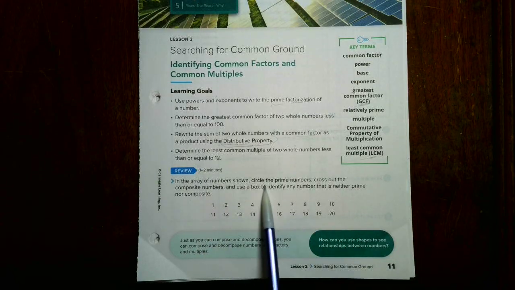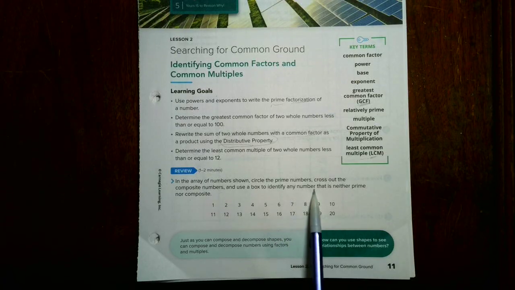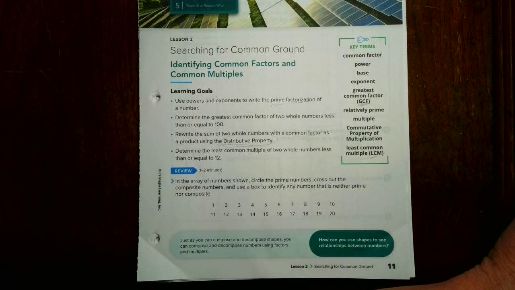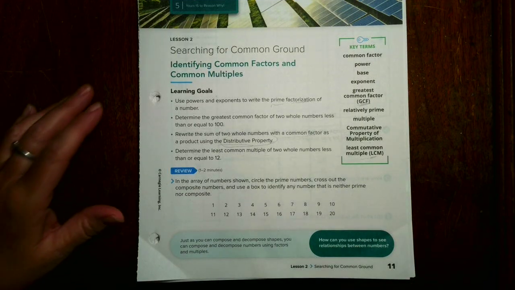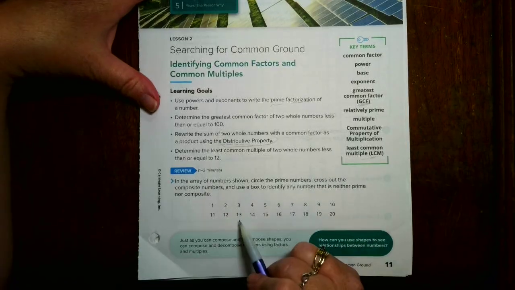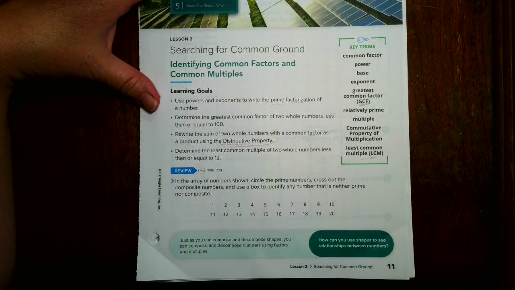In the array of numbers shown, circle the prime numbers, cross out the composite numbers, and use a box to identify any number that is neither prime nor composite. Okay, and we went through the list of papers.